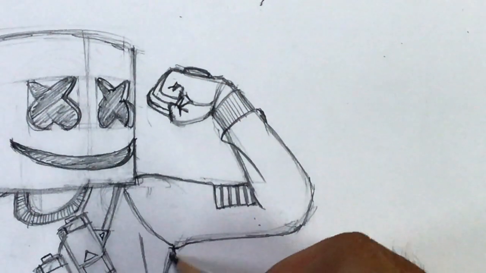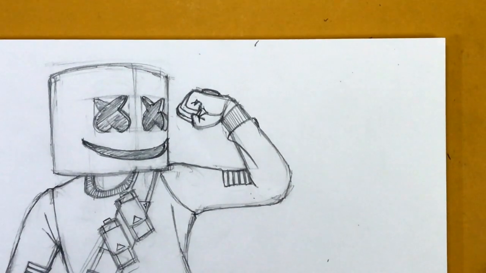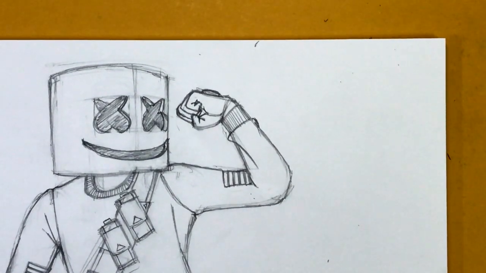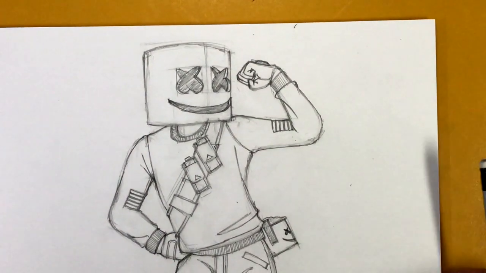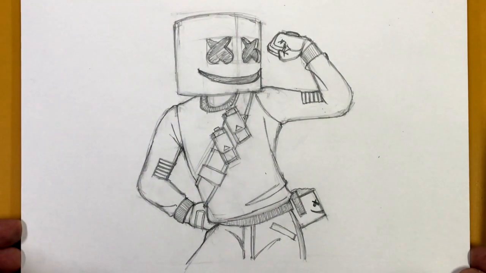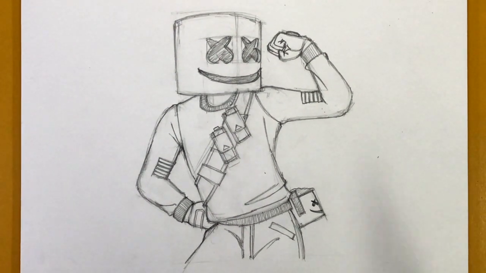Okay, and zooming out, here we have Marshmello doing the marsh walk from Fortnite. There. And one that has been requested time and time again from all of you guys, my fans.